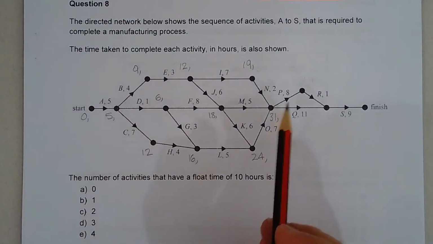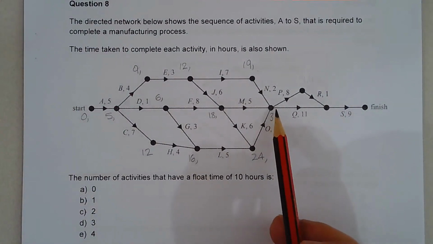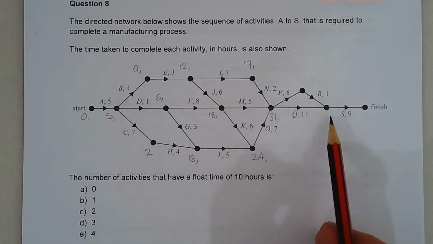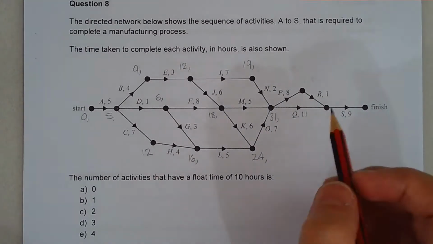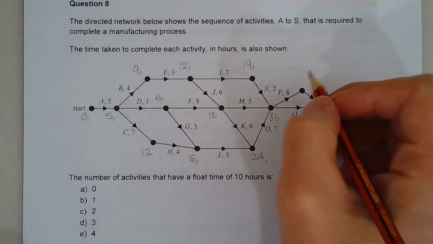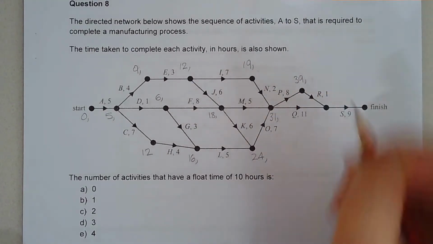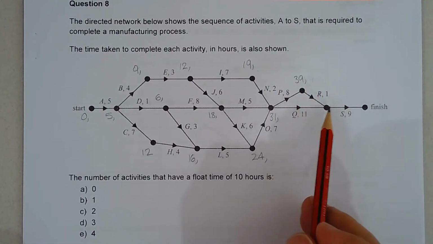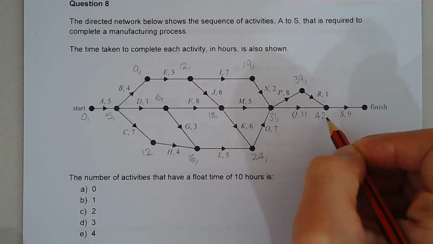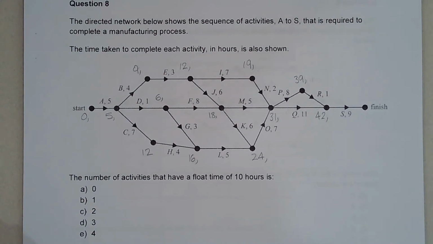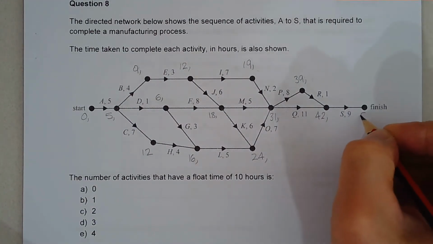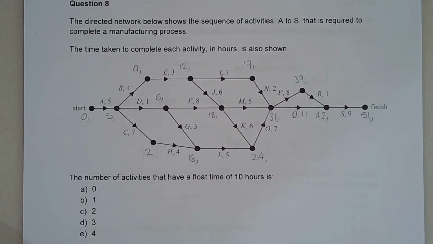Okay, so at this point, we've got the earliest start times of all the vertices up to this point. So we've got 2 more to go till we get to the end. And then we have the finished vertex there. So 31 plus 8 is 39. So 39 plus 1 is 40, or 31 plus 11 is 42. So 42 being the larger number, we'll write 42. And then 42 plus 9 is 51. So this project takes 51 hours to complete.